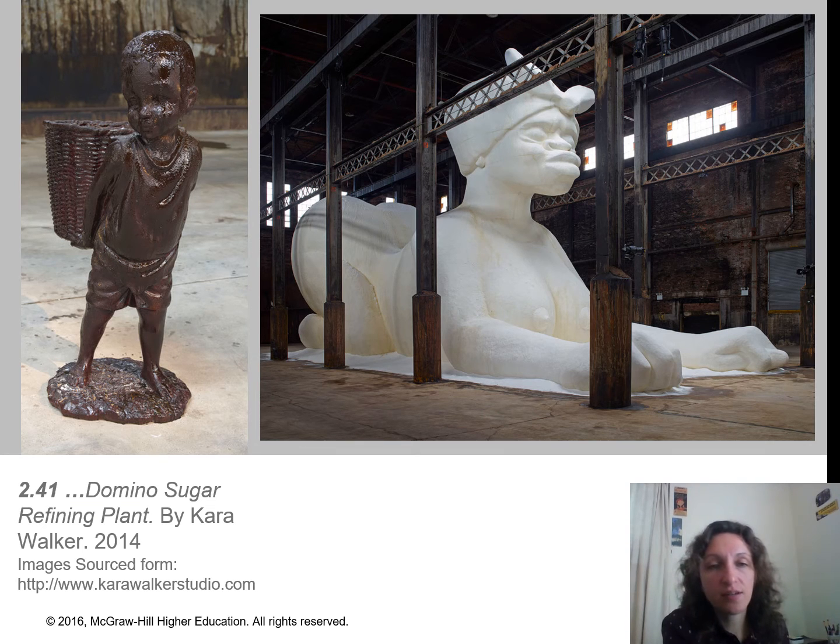So this is Kara Walker's work. These are not the same images that are in your book for this artwork, but I'm adding these to give more context to the artworks that we're exploring.